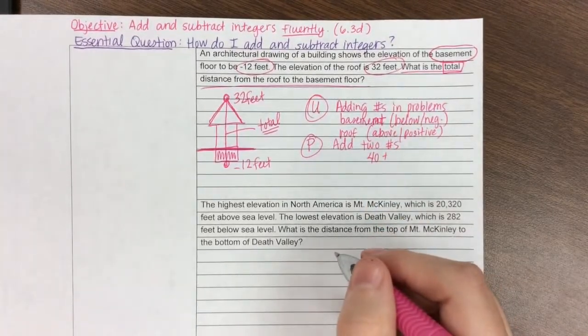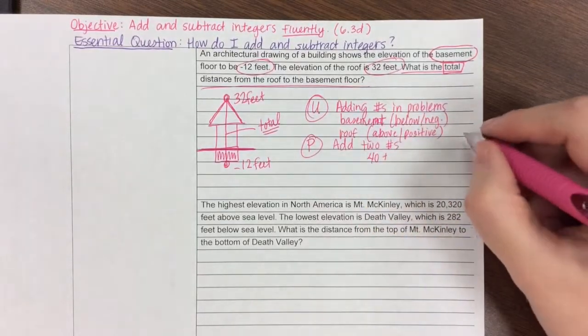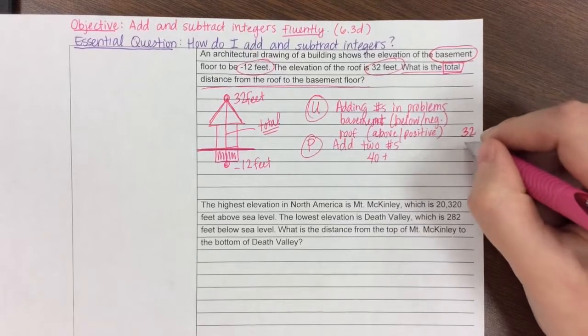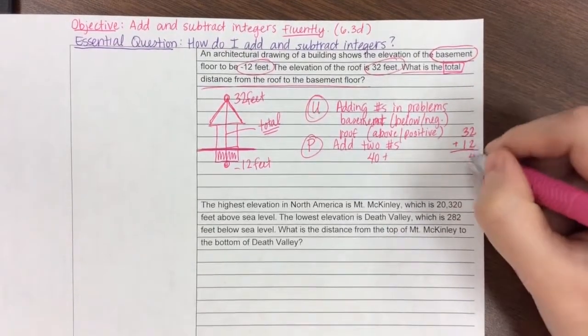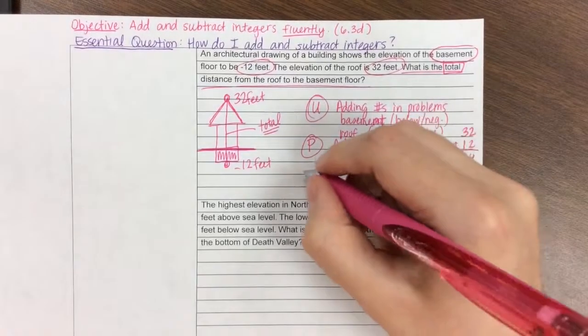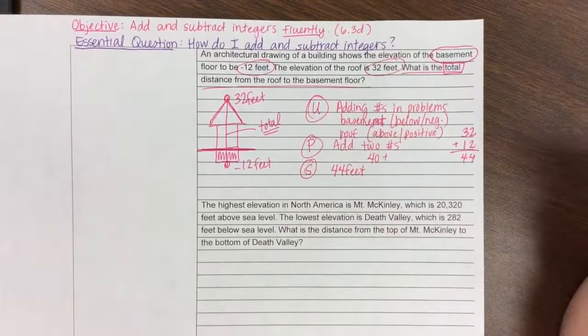And then after I do my plan, I'm going to go ahead and solve it. So I'm going to just do the math over here in the corner. This should be pretty easy for you at this point. 32 plus 12: 2 plus 2 is 4, 3 plus 1 is also 4. So for my solve, I'm going to go ahead and put 44 feet as my answer.